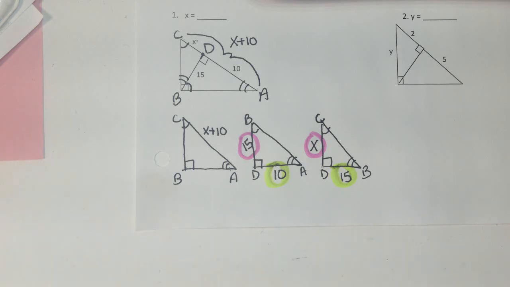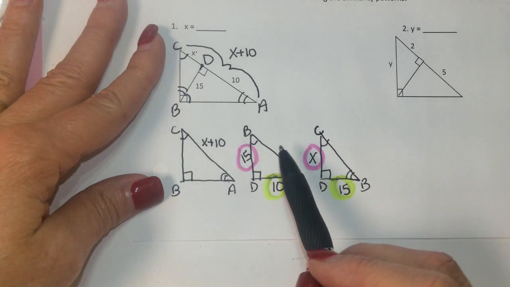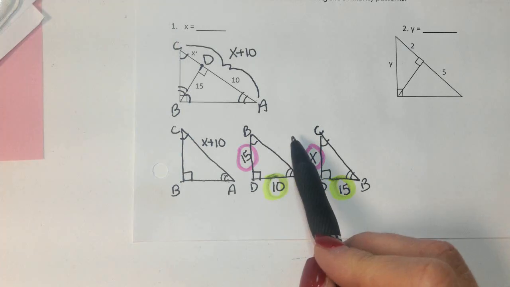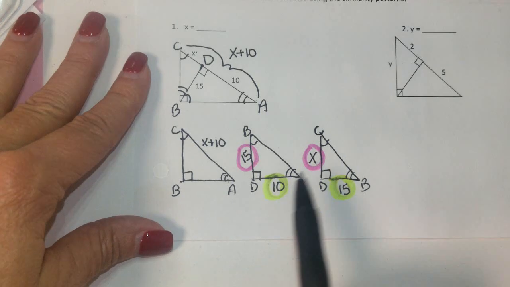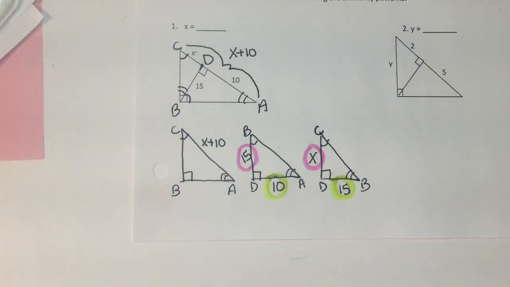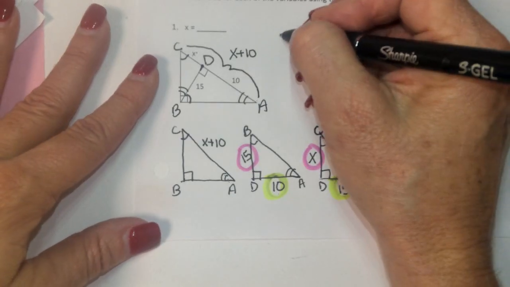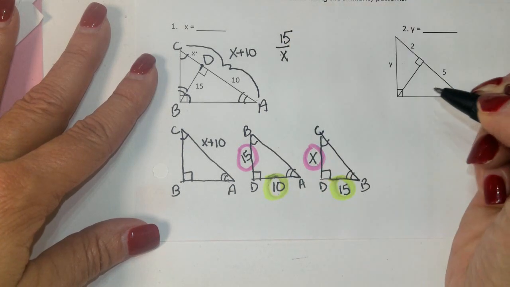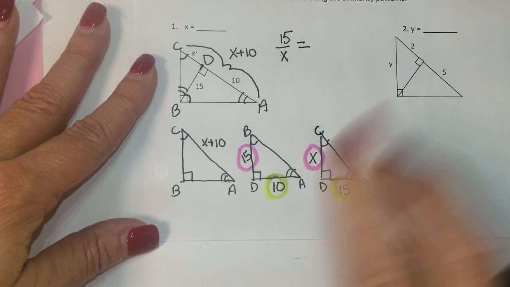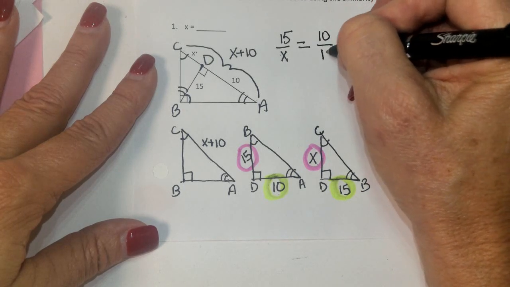All right. Here's how you set up your proportion. We set it up stating that 15 is to X as 10 is to 15. We can write a ratio with those numbers. So the two that are the same color, we're going to write a ratio with them. 15 is to X as 10 is to 15.